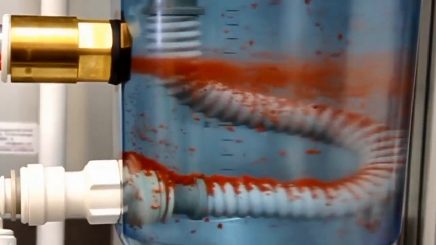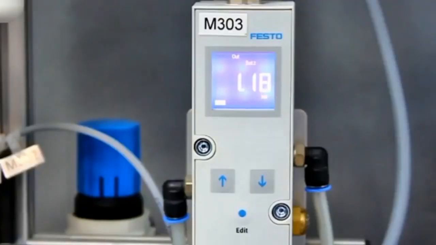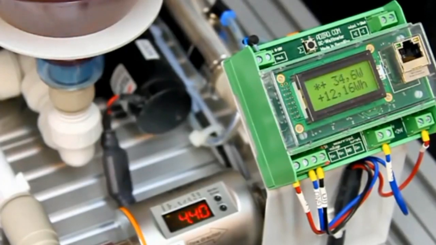The principles behind stormwater retention tanks are also an important topic covered with this system. Flow is controlled by a pneumatic proportional valve. Sensors and actuators support data acquisition and closed-loop control. Indicators display pressure, flow rate, and electric power consumption.